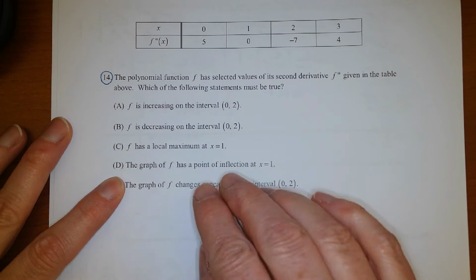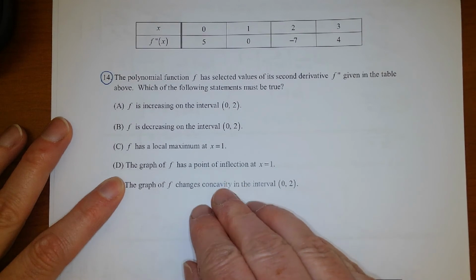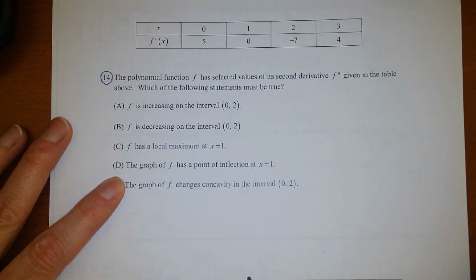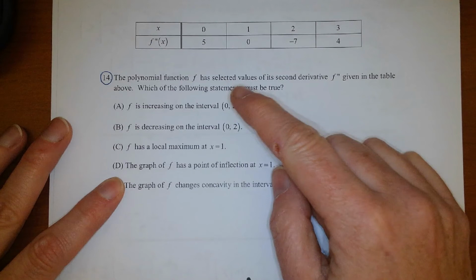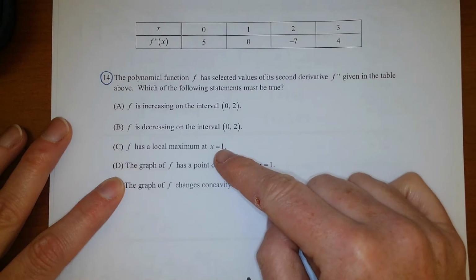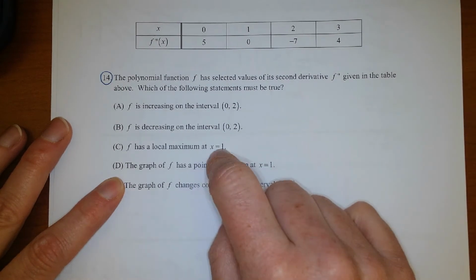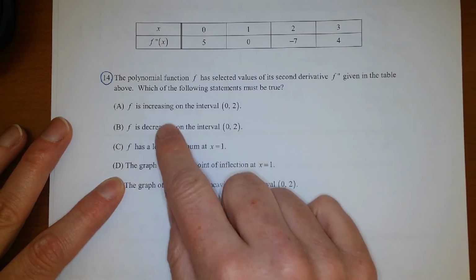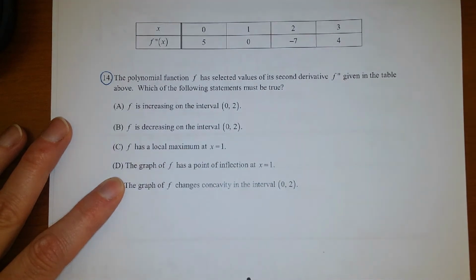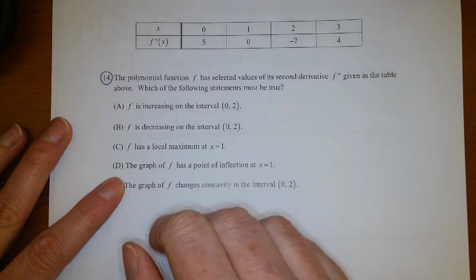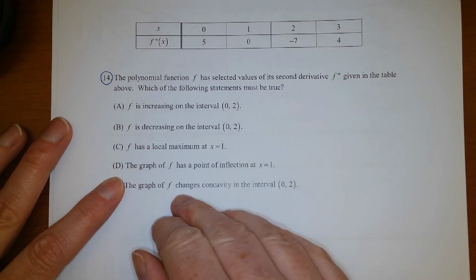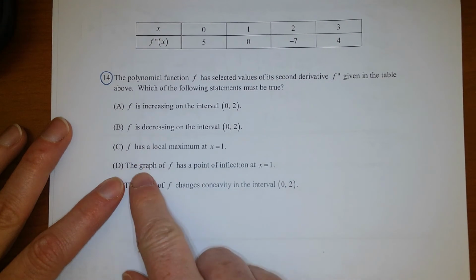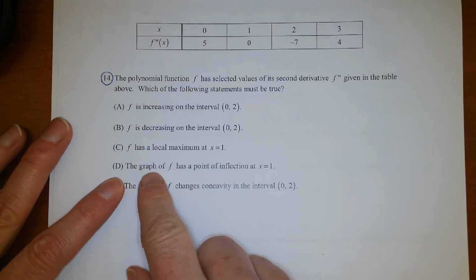Okay. So the first thing I would do as a test taker would be to hope that the answer isn't A, B, or C, because they didn't give me information about f prime, and I would need information about f prime to be able to figure out anything about A, B, and C. So I'm just hoping it's not A, B, or C. So I'm hoping that I can rule D or E in, if that makes sense. And so let's just kind of think about this.